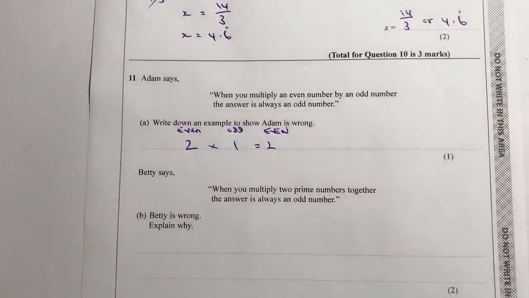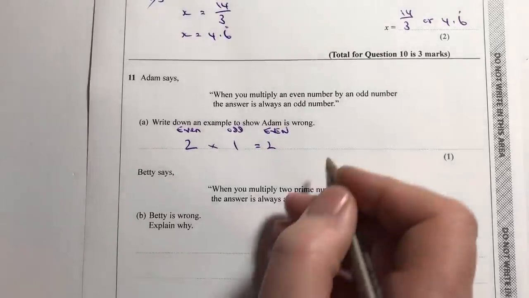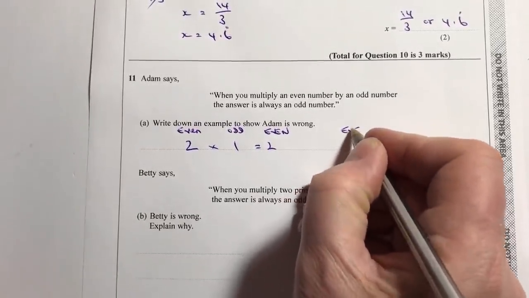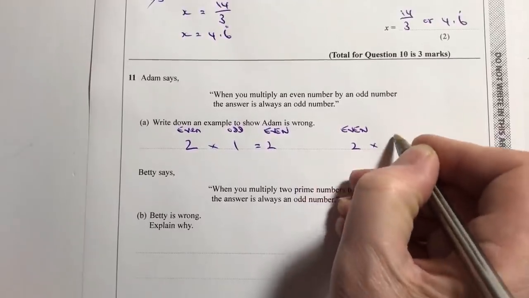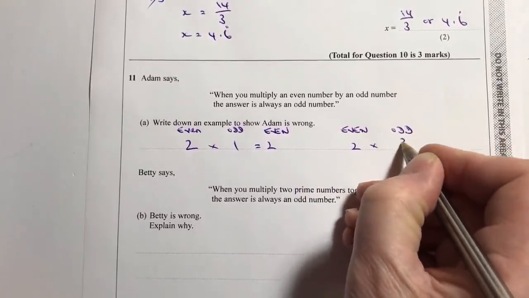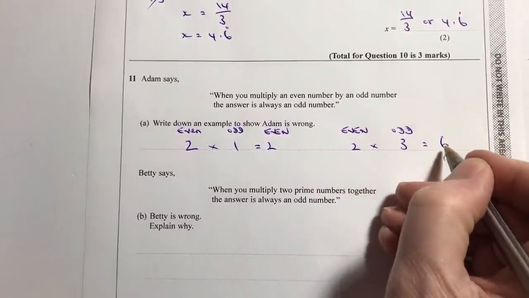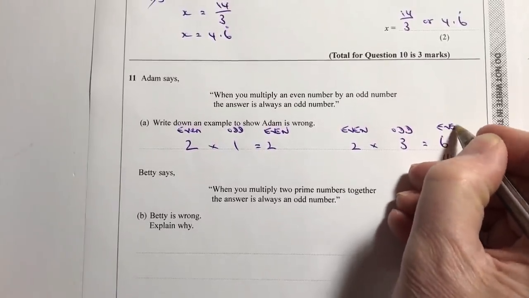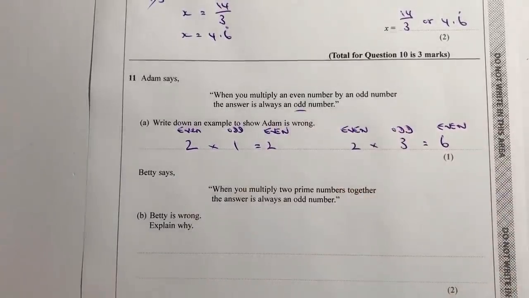Let's just do it one more time for the sake of completeness. So we've got an even number. I'm going to use 2 again because it's just a bit easier, and I'm going to multiply that by an odd number, let's just say 3. So 2 times 3 is 6, which is an even number. So this is not correct.